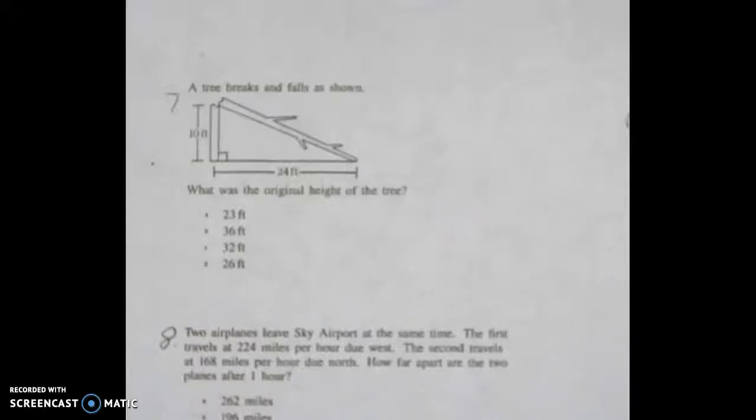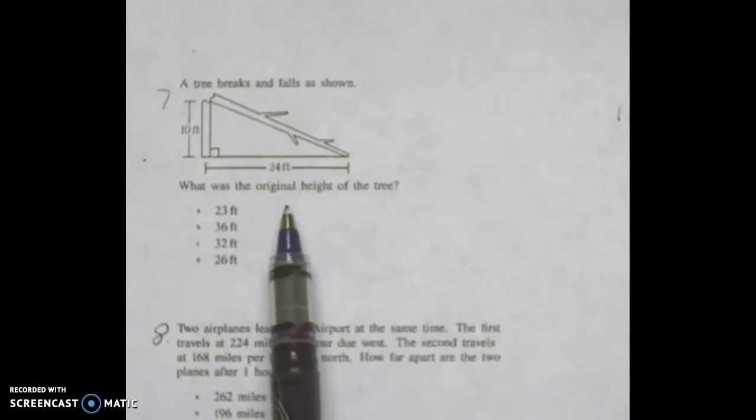If you look at question number 7, the question says that a tree breaks and falls as shown. So you've got 10 feet of the tree remaining in the ground. You've got the tip of the tree hitting the ground 24 feet away from the base of the tree. And the question says, what is the original height of the tree? So again, we're using the Pythagorean theorem.